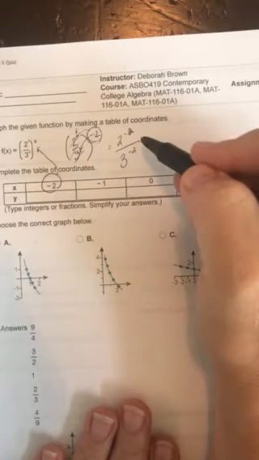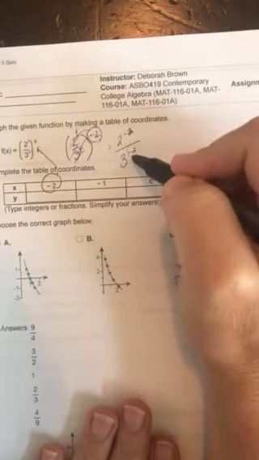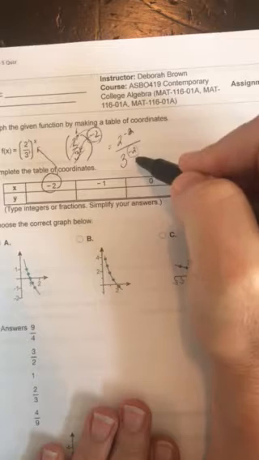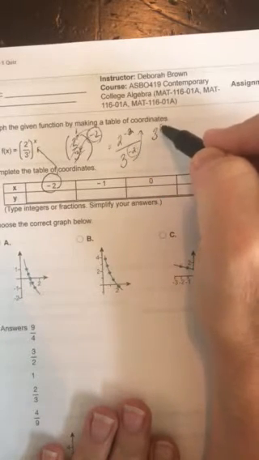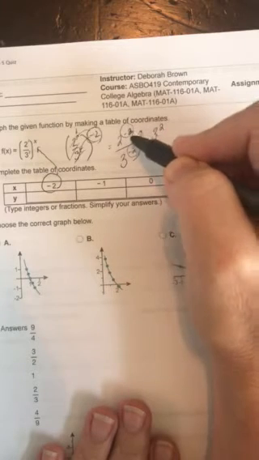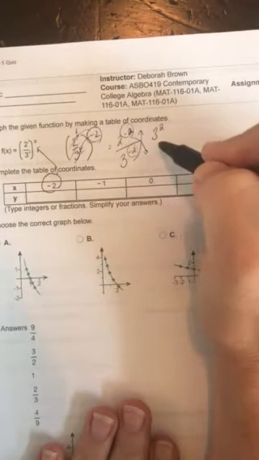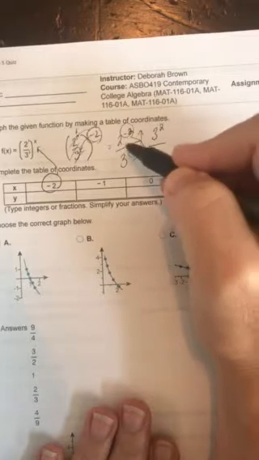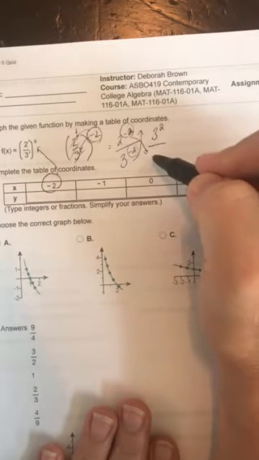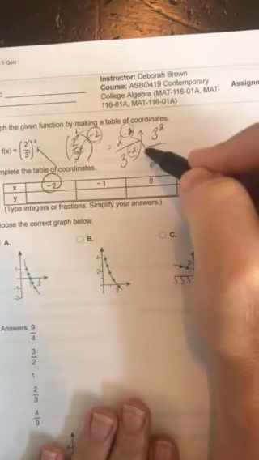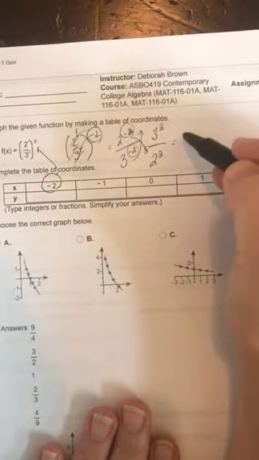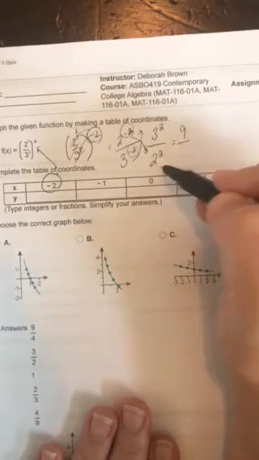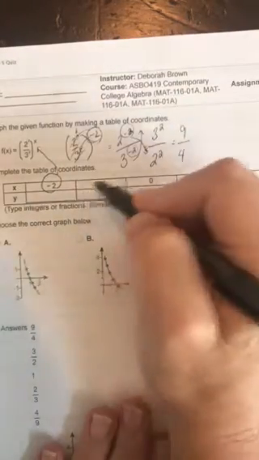Okay, so if it's negative on the bottom of the fraction, the denominator, then it's going to be positive on the top. And if it's negative on the top, or the numerator, then it's going to be positive on the denominator. And this is 3 squared, which is 3 times 3, which is 9, and 2 squared is 2 times 2, which is 4, so that is 9/4.